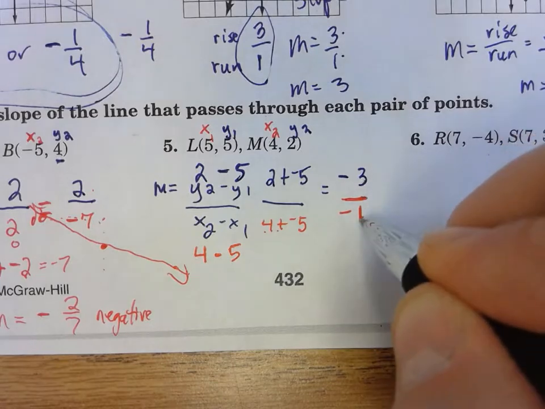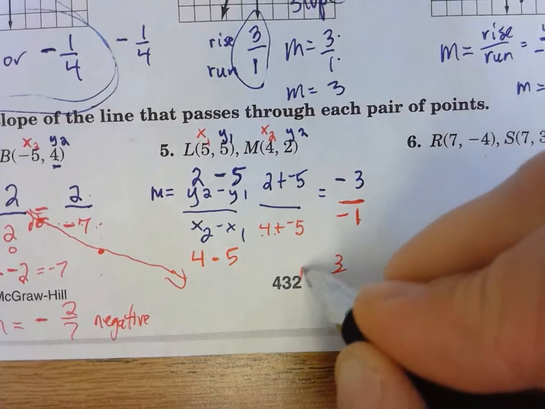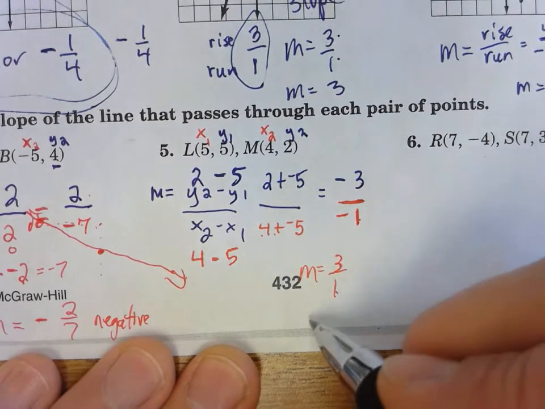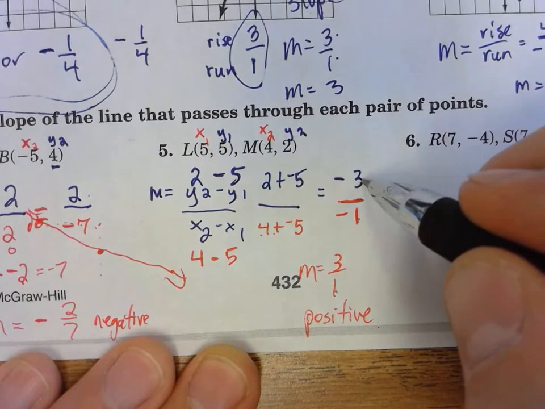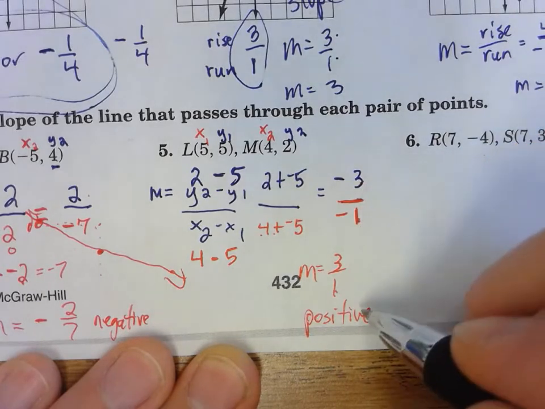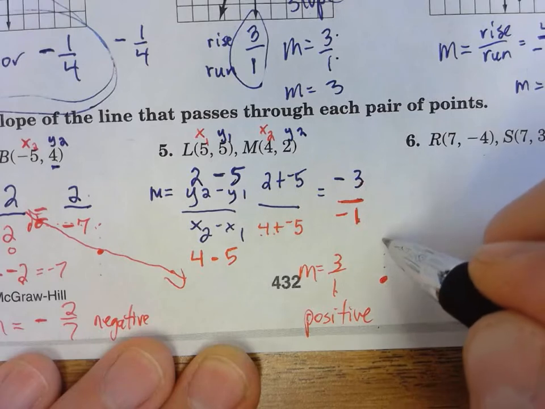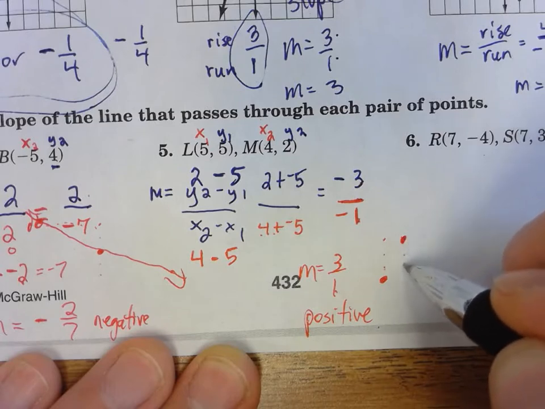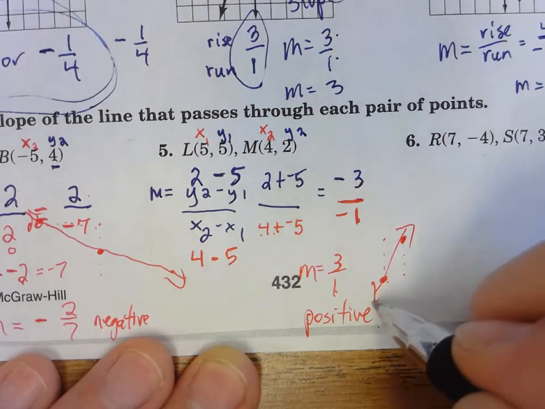Since a negative divided by a negative is a positive, that means this is going to have a slope of 3. And that would be up 3 and right 1, so that is positive. If you did the same thing here, it would be down 3 and left 1, which would give you the same thing. So if I started here and I go up 3, 1, 2, 3, and right 1, or if I started here and I went down 3 and left 1, you can see how it's going to be the same either way. So it's going to have a positive slope.